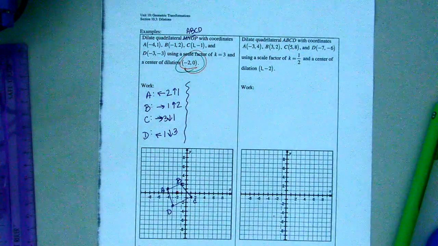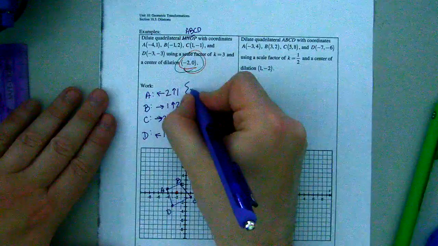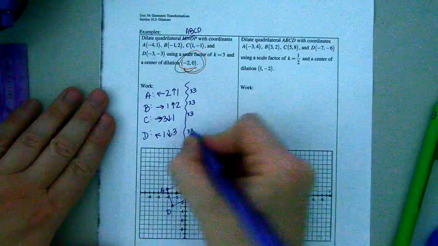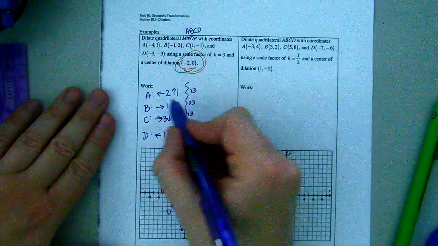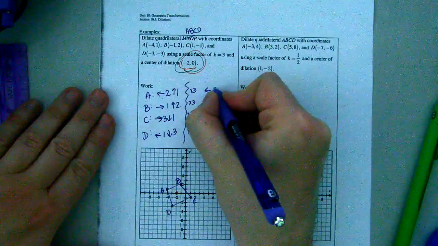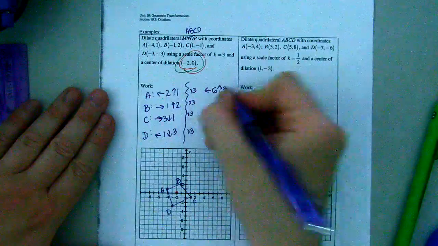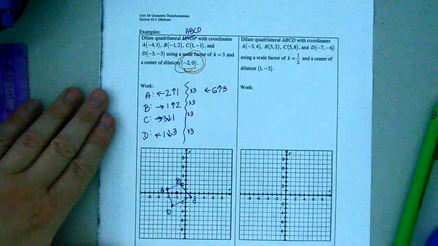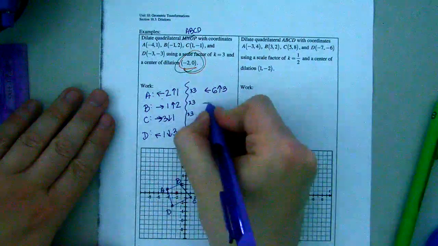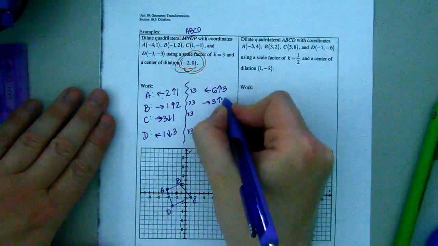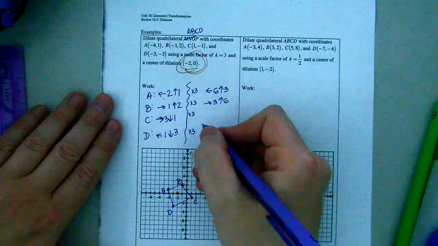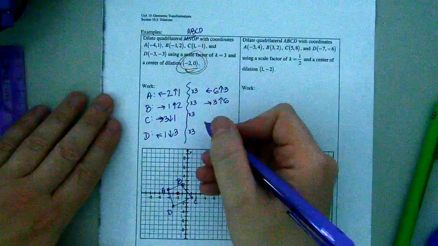Next step. The scale factor is 3, so I'm going to multiply those movements by 3. What this means is my new movements to get to the new A, to get to A prime, will be left 6 and up 3. My new movements to get to B prime will be right 1 times 3, 3, up 2 times 3, 6. Keep going with those last two. Press pause, try to do C and D.